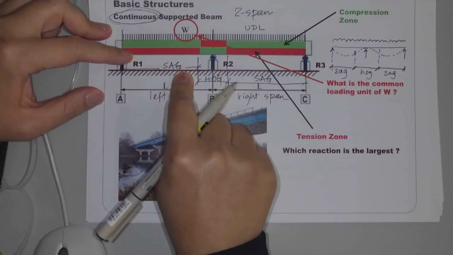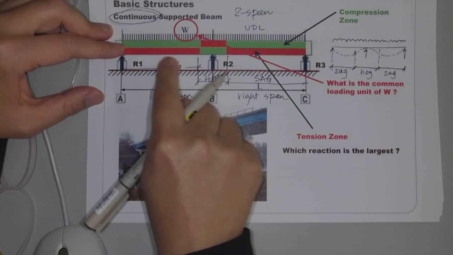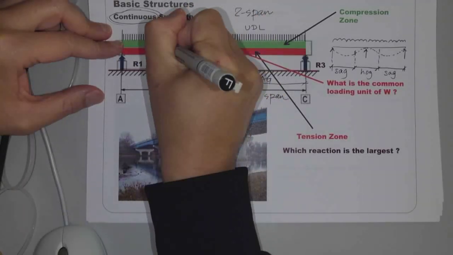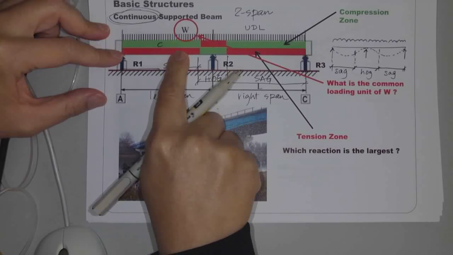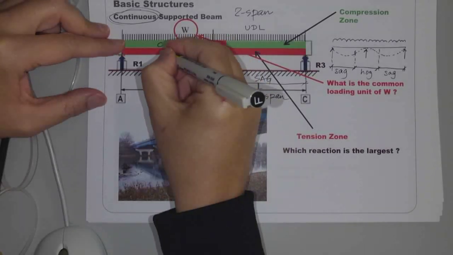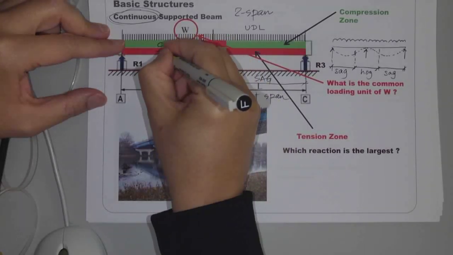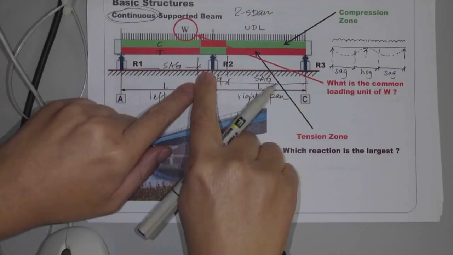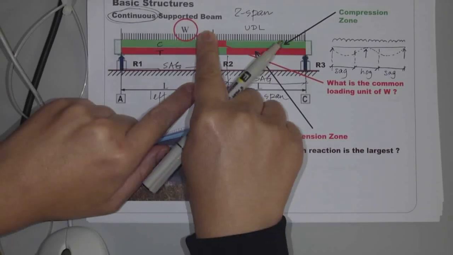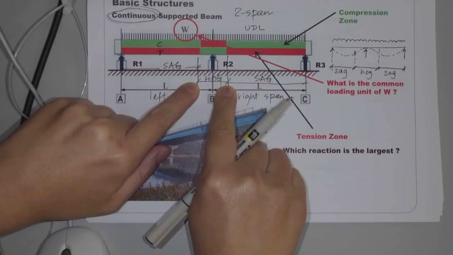So from the sagging, what can you tell? Sagging means the top part is in compression. You can see the color difference. Top part is C, bottom part is T, tension. But here you have hogging, this center part here.